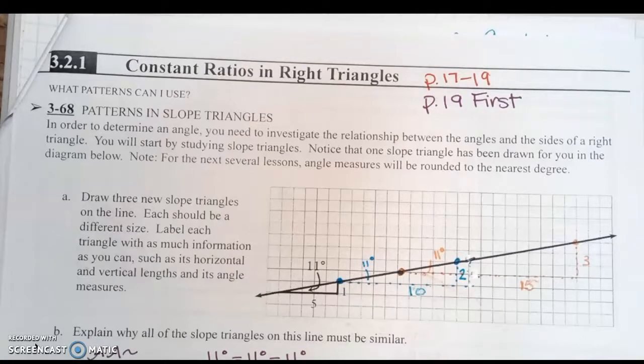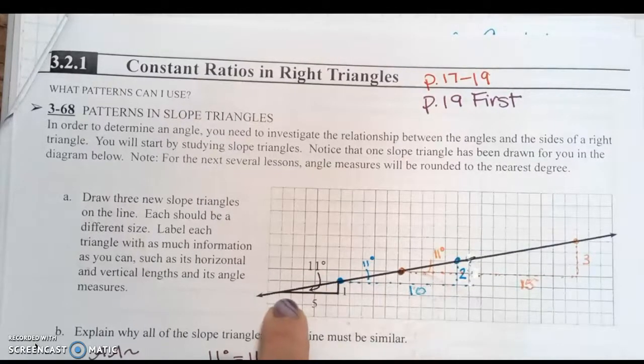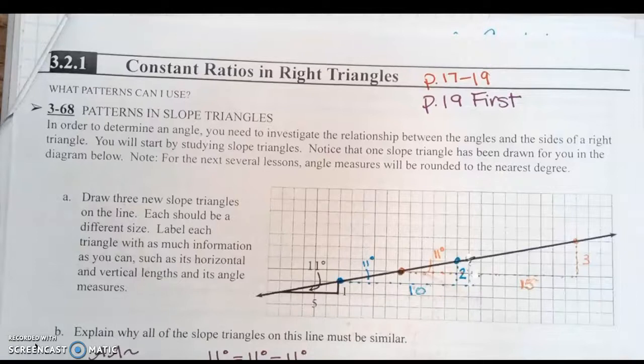Part A says, draw 3 new slope triangles on the line. Each should be different sizes. Label each triangle with as much information as you can, such as its horizontal and vertical lengths and its angle measures. I couldn't fit 3 more, so I put 2 more because one's already there. The first one that they gave us had a run of 5 and a rise of 1 with an angle measure of 11. That one was in black.